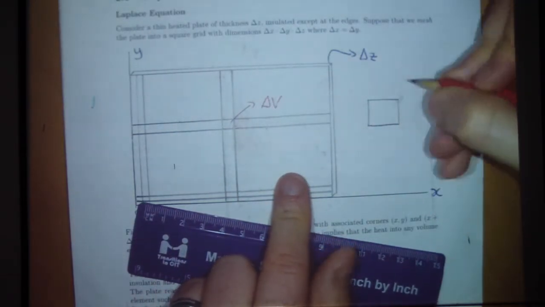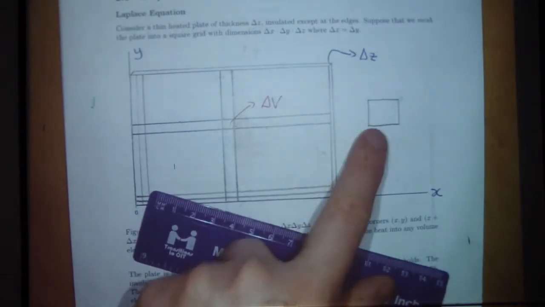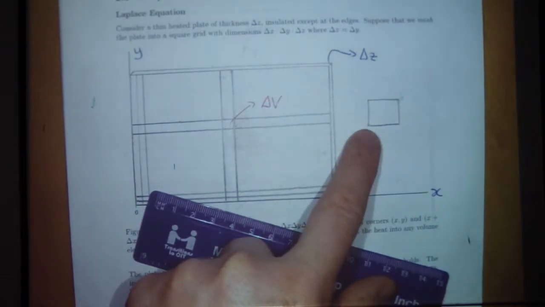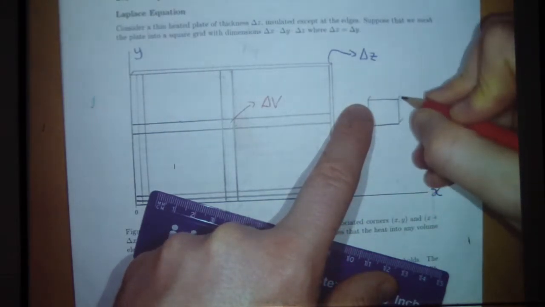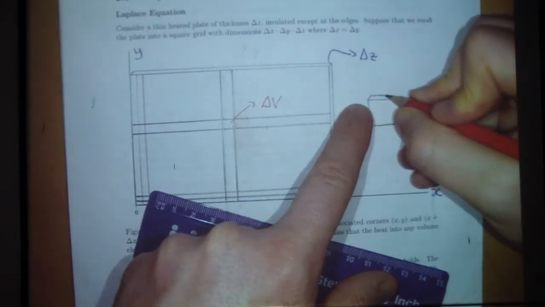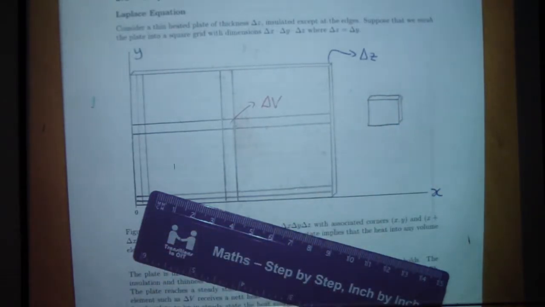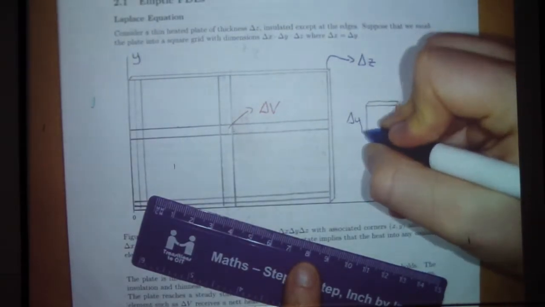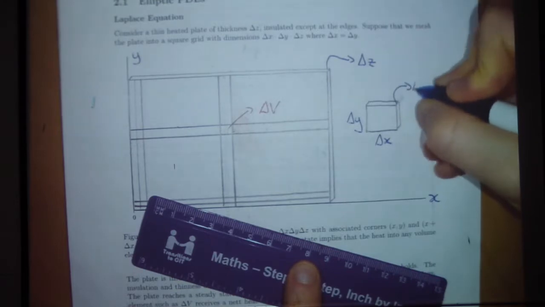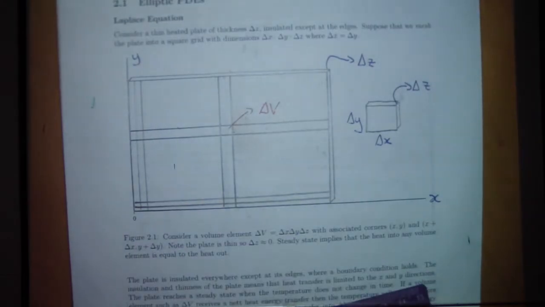It seems to have gotten magnified as well. So this is zooming in on the delta v. The delta z is small. So you've got a little piece here. This is this delta v. So this is delta x. This is delta y, and the width, as before, is delta z. So this is what's called a volume element.